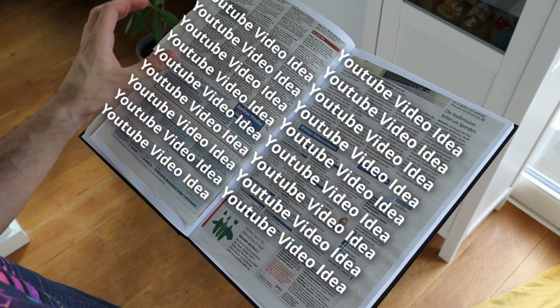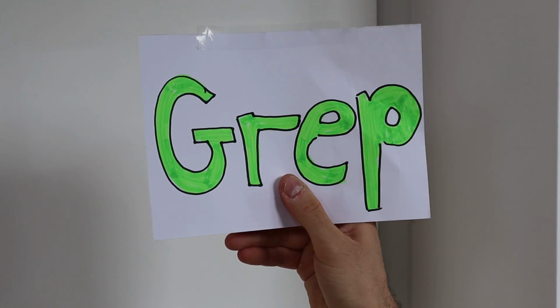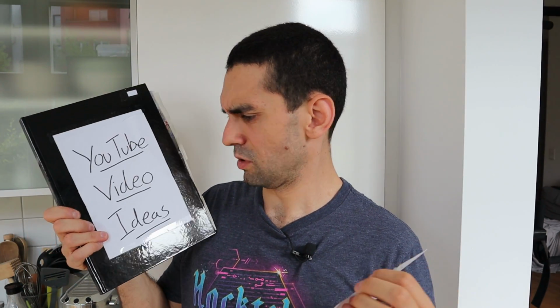Let's see what juicy ideas this thing has in store. Oh my goodness. This thing is so full. Great. Now, if only there was a tool to help me filter through all of these ideas to help me find something original. If only there was a tool. Hey, Grep. Ooh, this might be what I need. I mean, Find worked, so maybe Grep can help me filter through all of these. Let's give it a try.